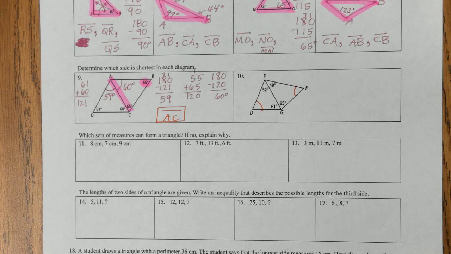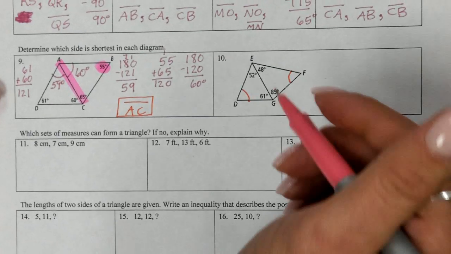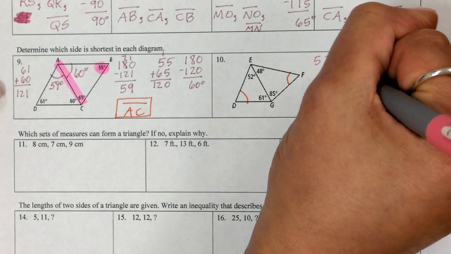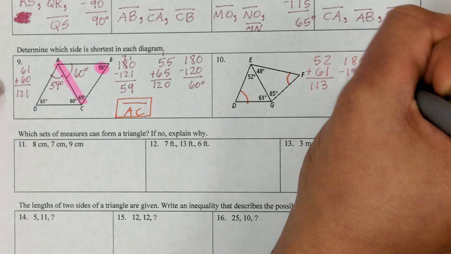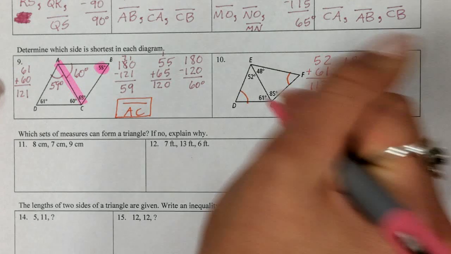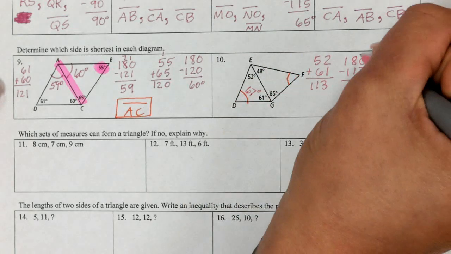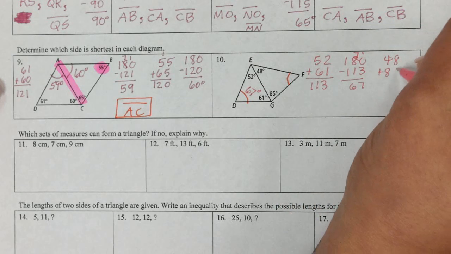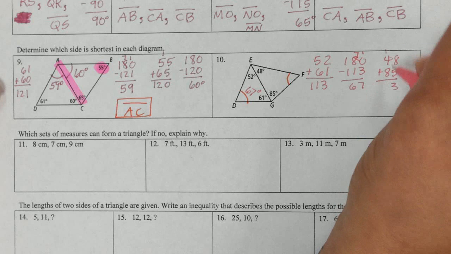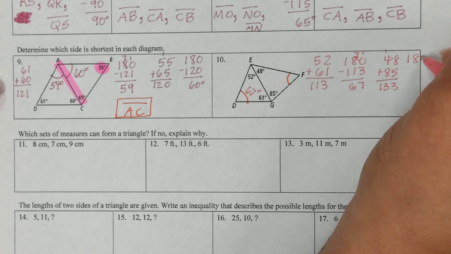So it's EG. Good, all right. EG, right? Okay, so for here, we're adding 52 and 61, so that'll be 113. 113, subtract from 180, 67. And then, okay, same thing here, add these. 133, subtract, 47.